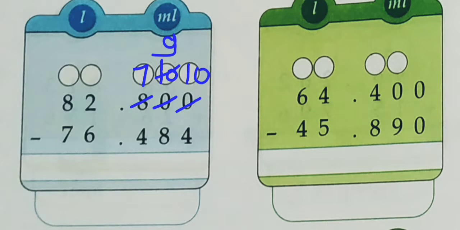Now you can see we have to subtract this 4 from this 10. So 10 minus 4, it will become 6. Now we have to subtract this 8 from this 9.